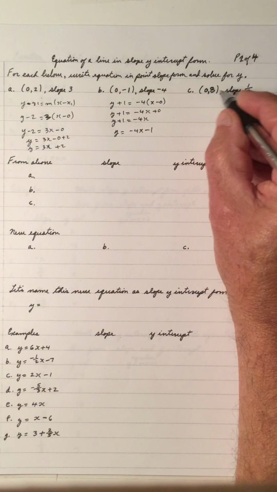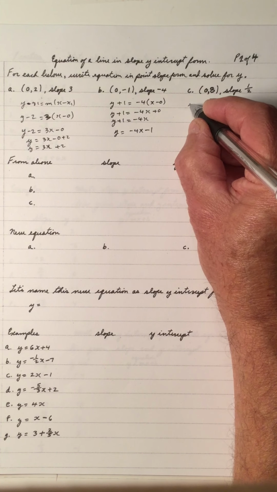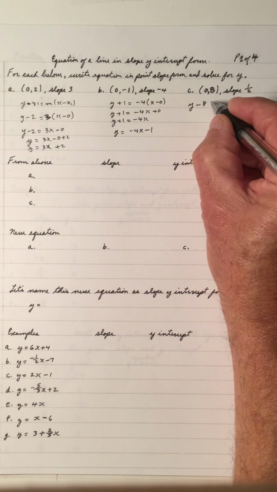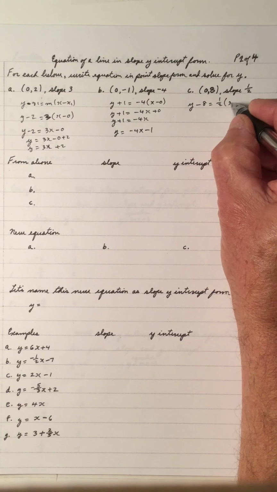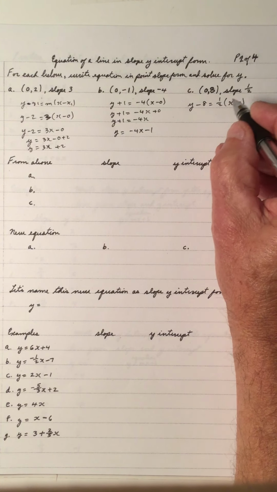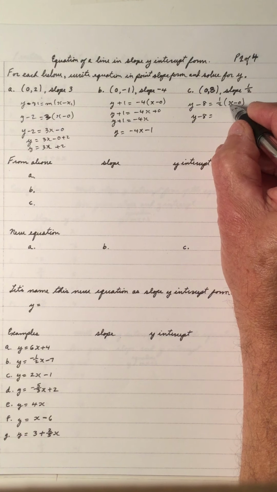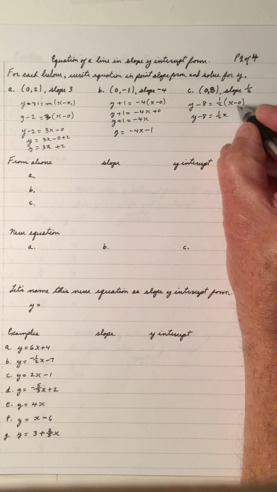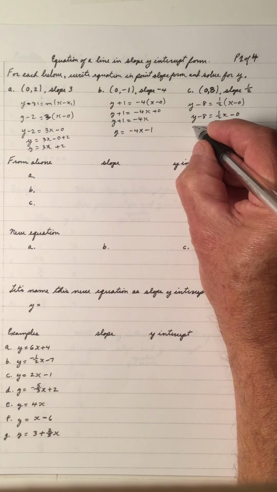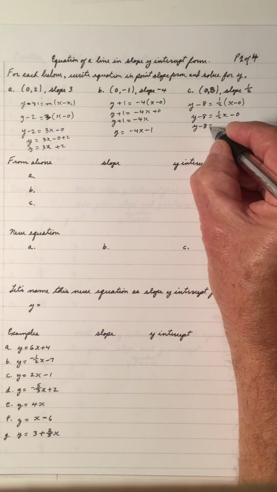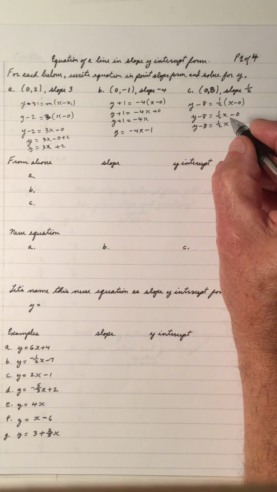And here we go with C. We have y minus y1, so that's y minus 8 equals 1/2 times x minus 0. The y minus 8 is okay. 1/2 times x is 1/2 x. 1/2 times 0 is 0. And we simplify each side first. So that's 1/2 x minus 0, which is 1/2 x.